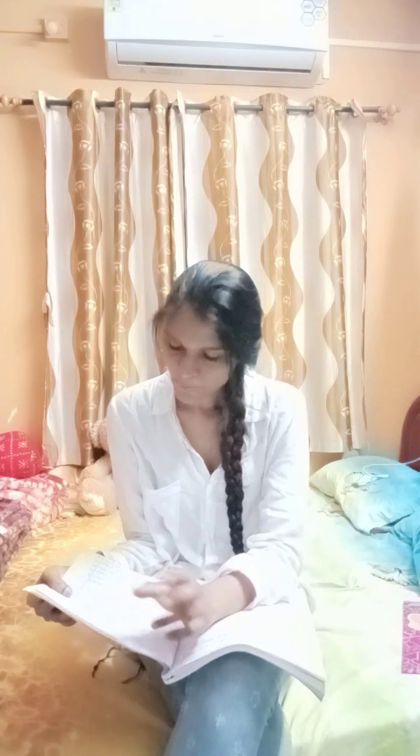So what are the methods? What do we need to measure the interpupillary distance? We can measure it using the ordinary scale that we have, this millimeter scale, 15 centimeter scale, 30 centimeter scale.